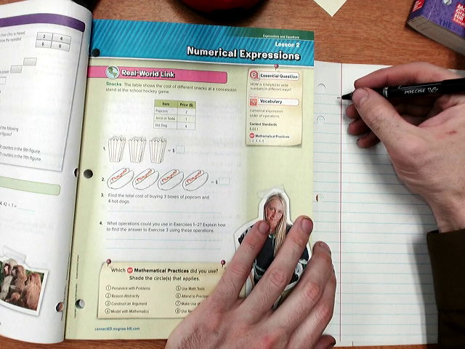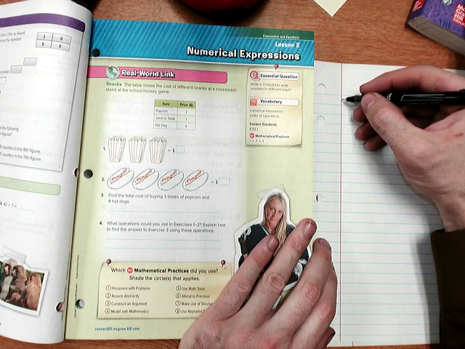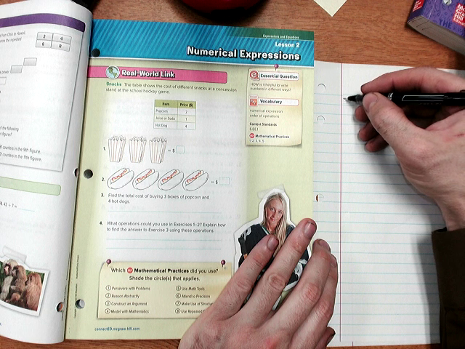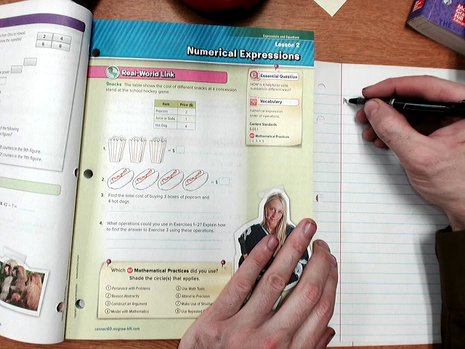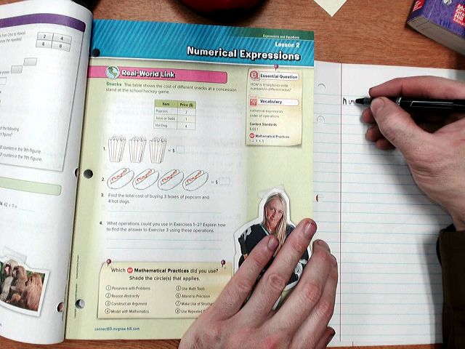Okay, first we're going to do our vocabulary. We have numerical expression, and I'm trying to write bigger so that it is easier for you guys to see.